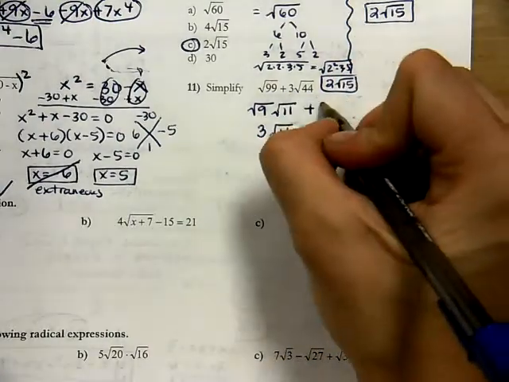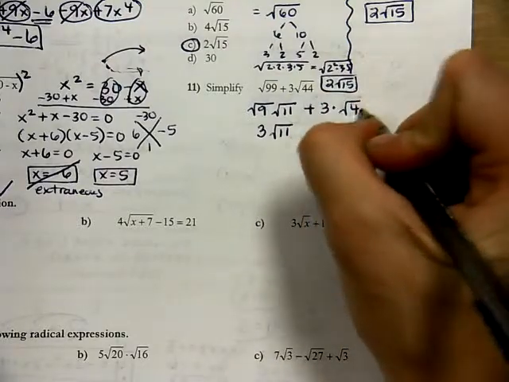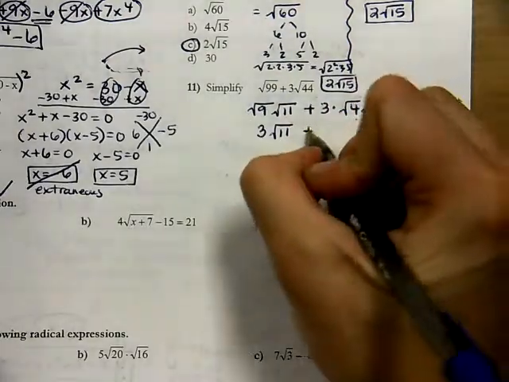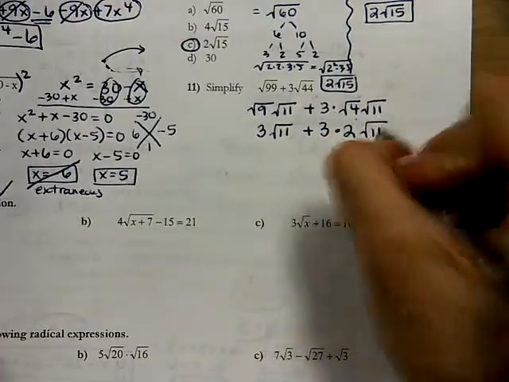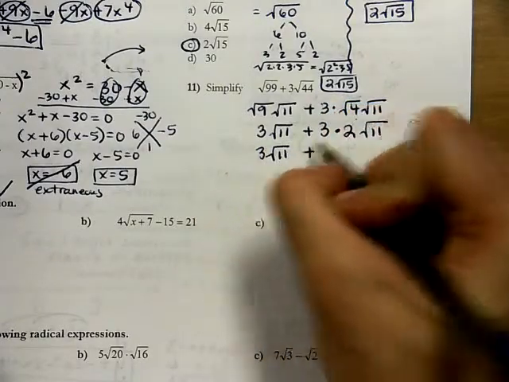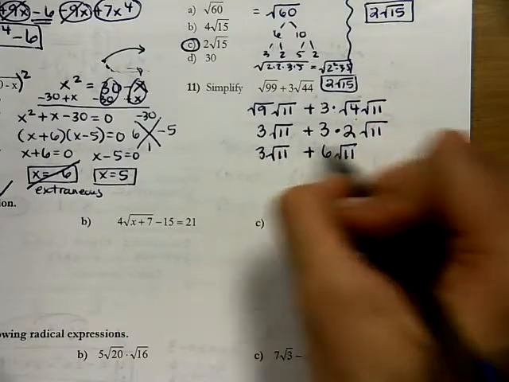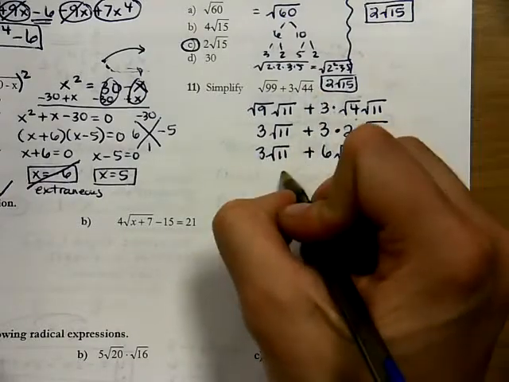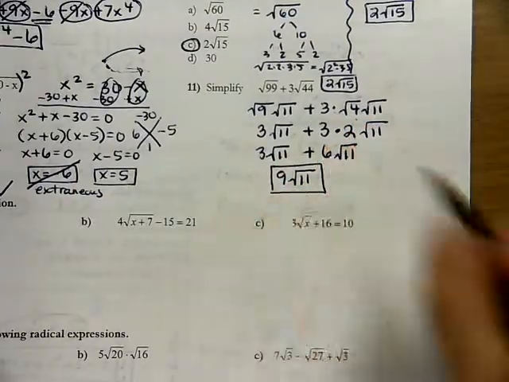Now I'm adding to that 3 times the square root of 44. Now 44 is divisible by 4, which is a perfect square. So that's 3 times the square root of 4, which is 2, and the square root of 11 I still have. So this is 3 times the square root of 11 plus 3 times 2, which is 6, times the square root of 11. Now when I add these, they have the same radicand. I can add the numbers in front and get 9 times the square root of 11 as my final answer.